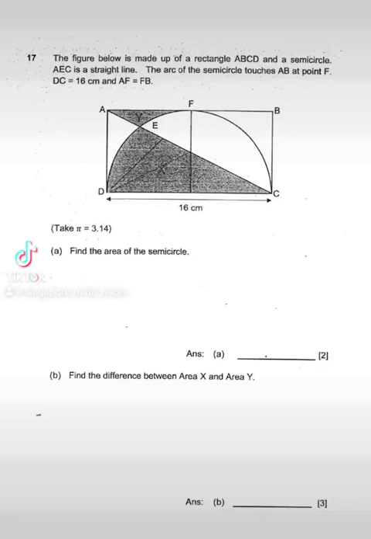First, take note that this line and this line are the radii of the circle. So this line is also a radius. Actually all the lines here are equal, which means this big rectangle is cut into two equal squares. And because the two green lines equal 16, we know that 16 divided by 2 equals 8. 8 is the radius, right?